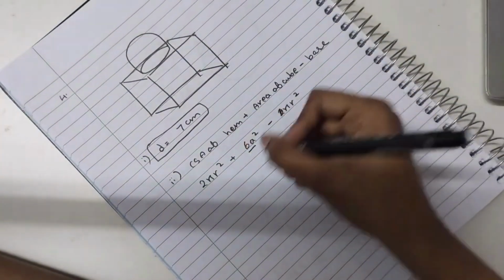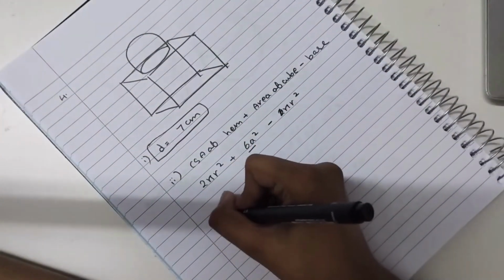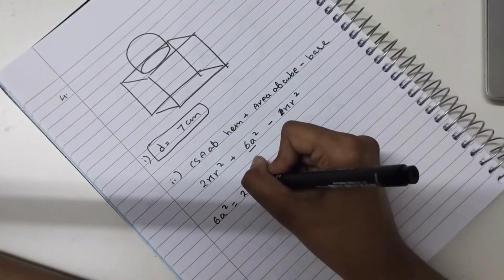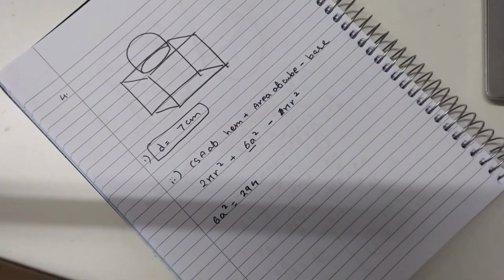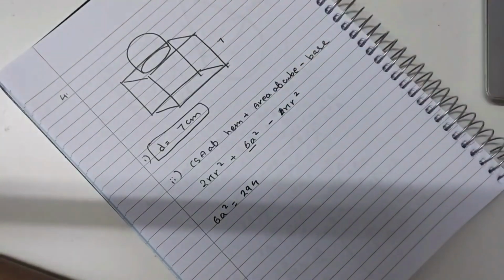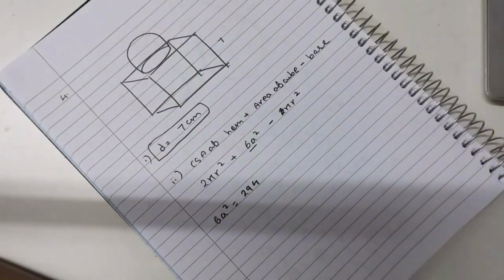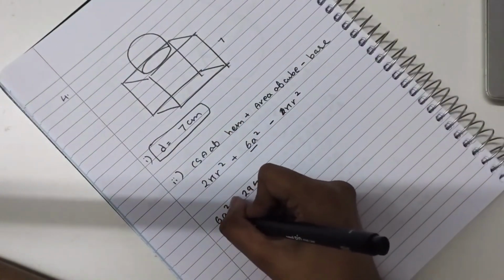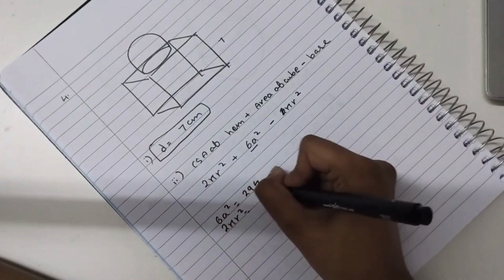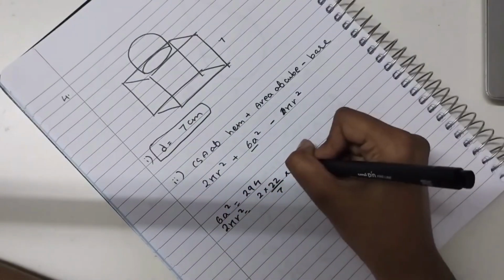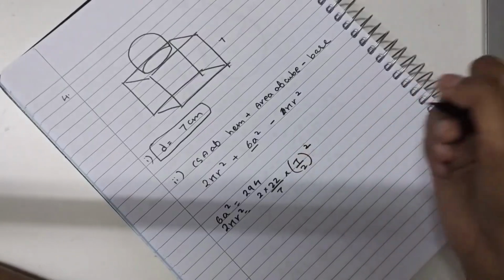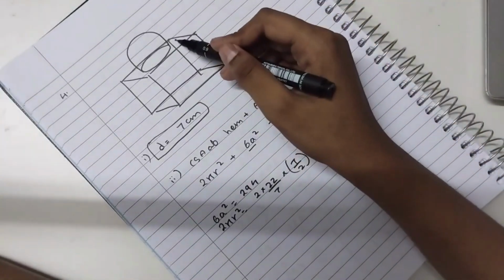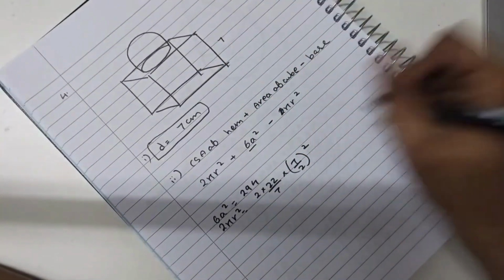So 6a squared would equal 294, which is basically 6 times a squared. The value of a is 7. So 6 times 49 is equal to 294. Next, we need to find the CSA of the hemisphere, which is 2 pi r squared. So 2 pi r squared is equal to 2 times 22 by 7 times (7 by 2) the whole squared, which is the radius, because the diameter is 7, so the radius would be 7 over 2.